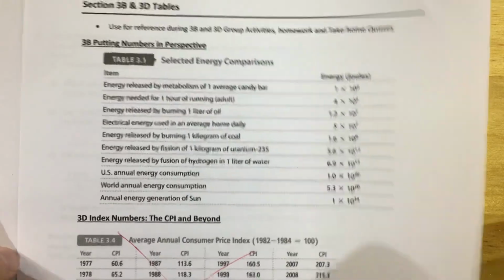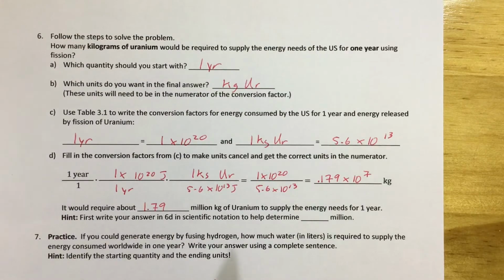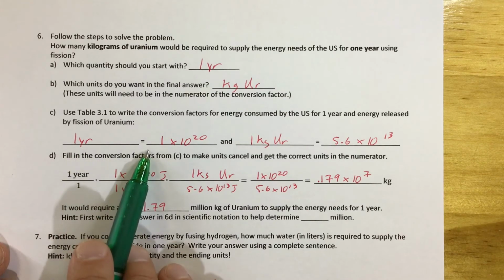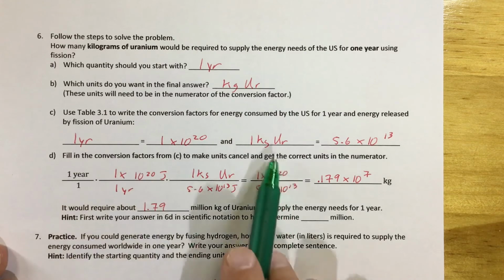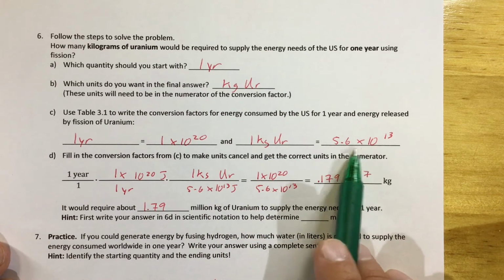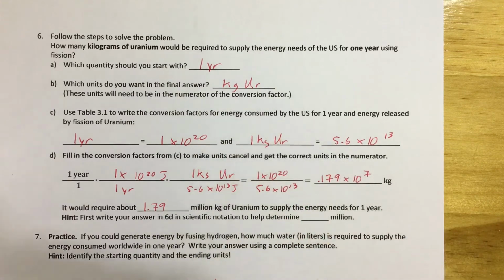So make sure that you're paying attention to which of those they actually are. Okay, so here's the U.S. for 1 year. And 1 kilogram of uranium is going to be worth that amount. Those will be conversions that will show up as fractions in a little bit here.